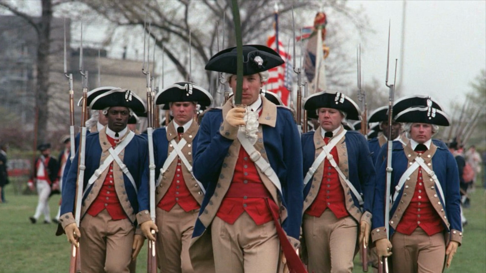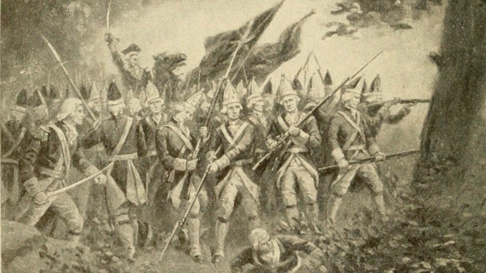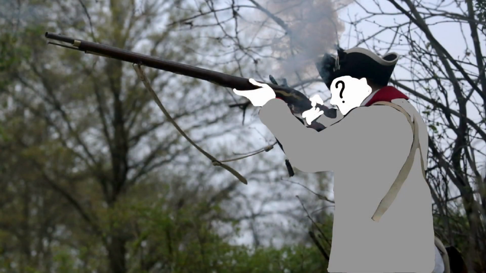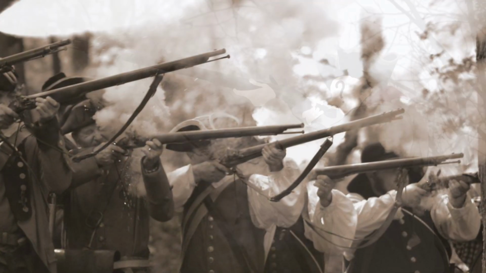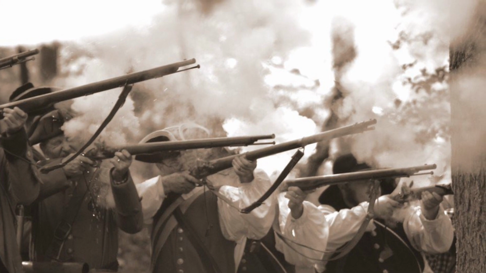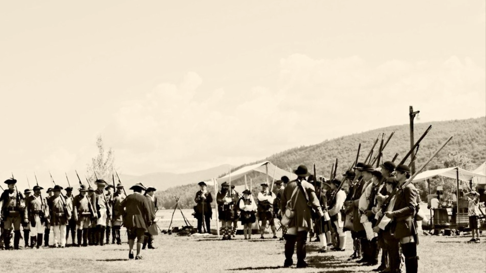Tensions had been high for years, but it all came to a head when 22-year-old George Washington and his men attacked the encampment of French ensign Joseph Coulon de Jumonville. No one knows who fired the first shot, but the fight soon escalated. The French accused Washington of firing unprovoked during peacetime. The French took it as an act of war, and thus the French and Indian War began.